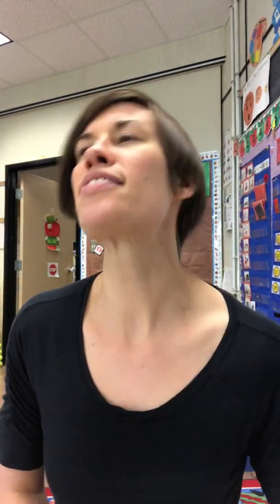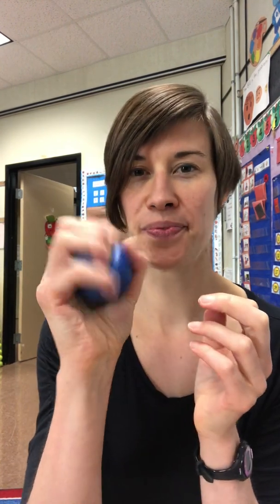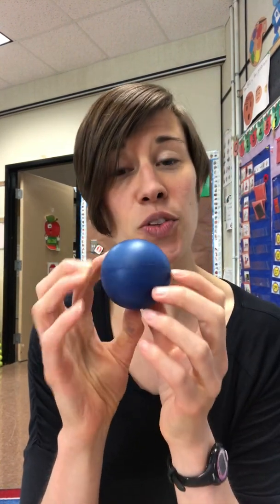So when I say things like, find a square, or draw a circle, or is this a triangle or a rectangle? I'm asking you about 2D shapes. 2D shapes are shapes that you can draw, or they look flat like a piece of paper. But 3D shapes are shapes you could hold in your hand, like this, right? This is a little squishy ball. And this is a 3D shape.